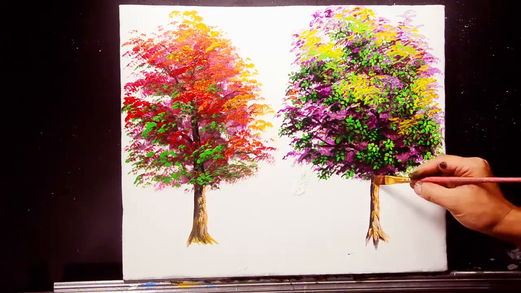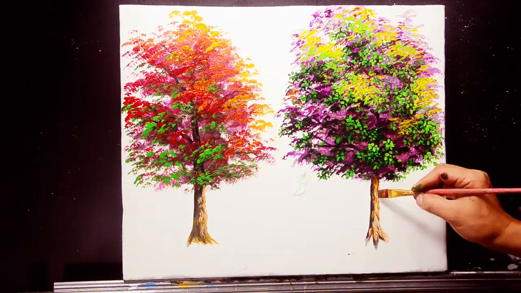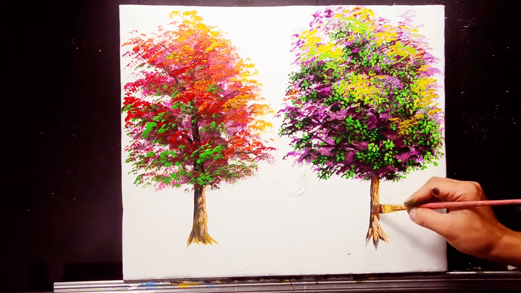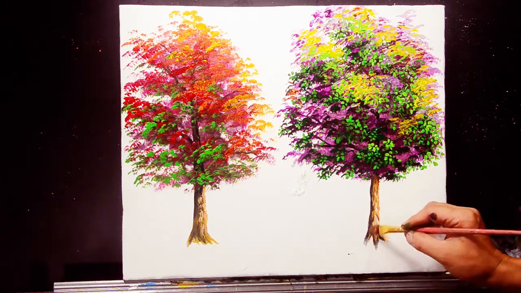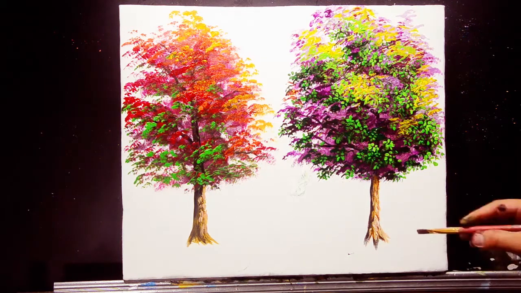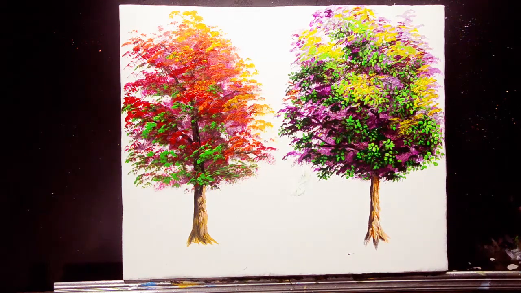Or just paint directly the Mars black color to create more shadow. Just looking good for my tree.